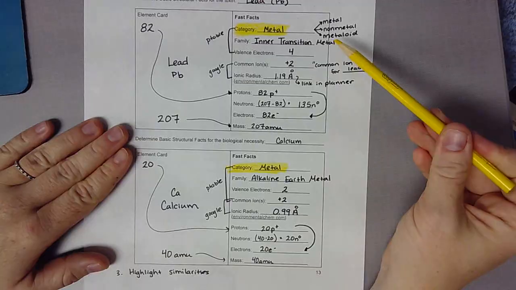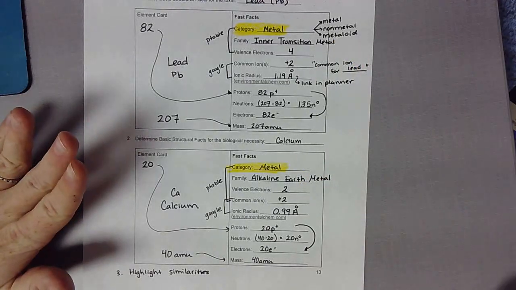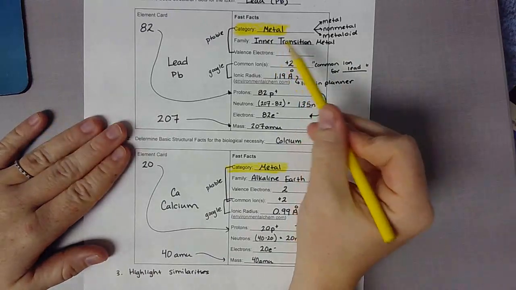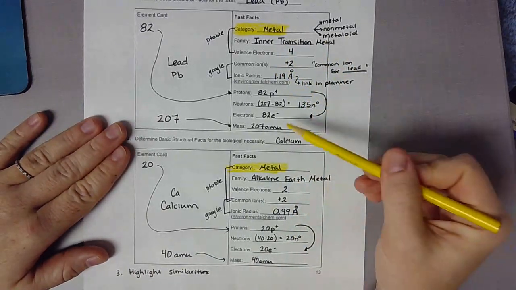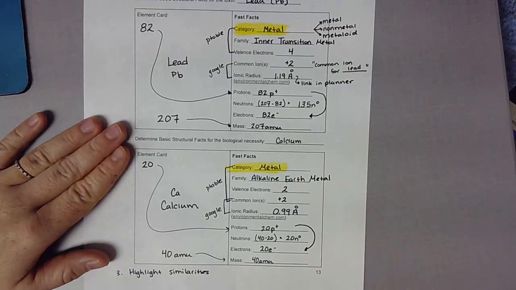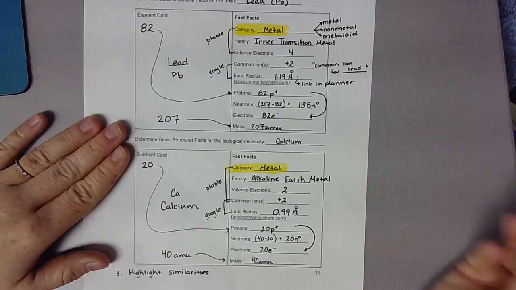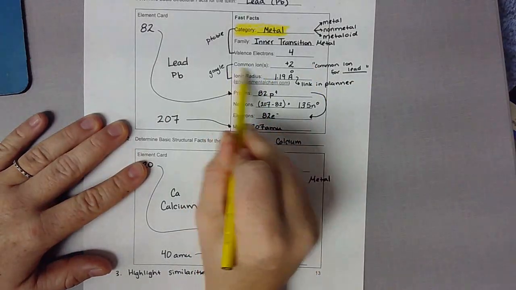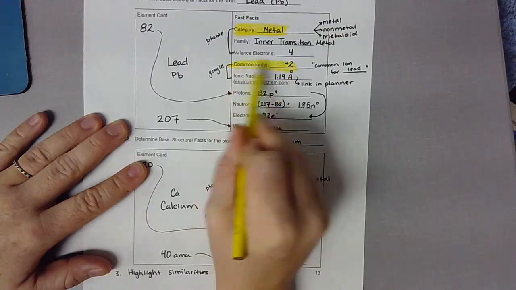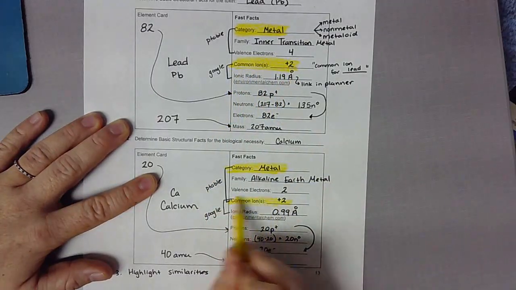Family, lead is an intertransition metal, calcium is an alkaline earth metal. That is not the same. So not going to highlight that. Valence electrons, lead has 4, calcium has 2. Not the same, not going to highlight that. Common ion, lead is +2, calcium is also +2. So I am going to go ahead and highlight that.